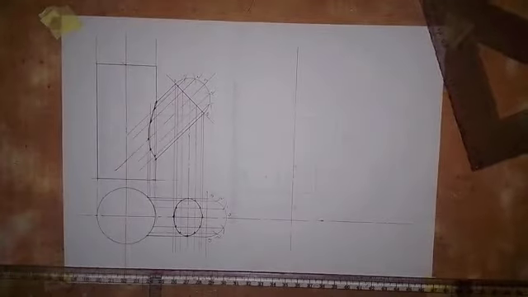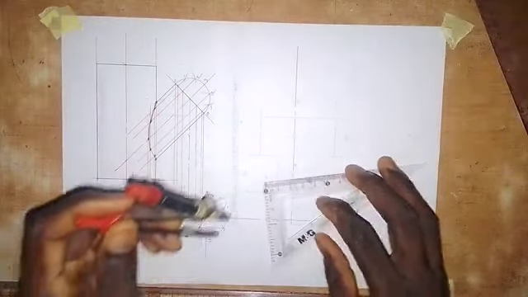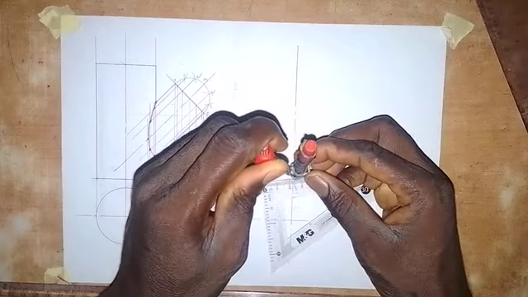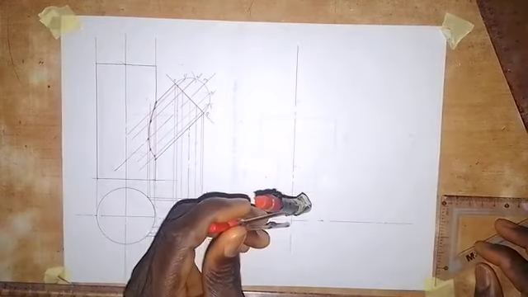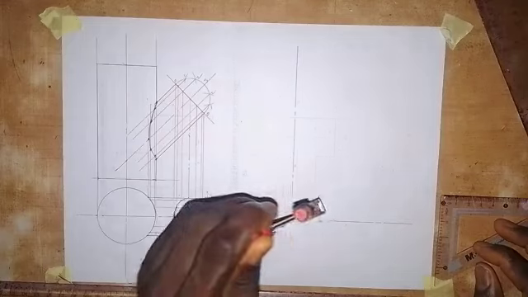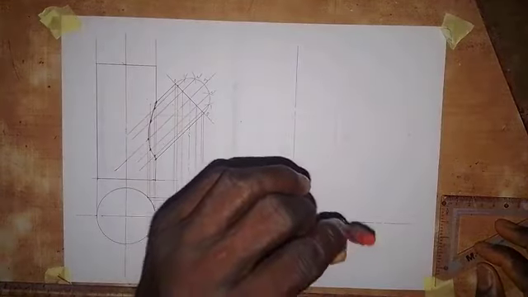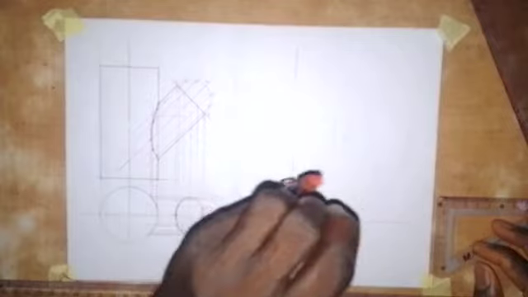So the next thing that we are going to do is, since the diameter of the circular base of the vertical pipe is 46 millimeters, its radius is 23 millimeters. Take a measurement of 23 millimeters, and we are going to draw a circle, putting the midpoint at the point where the two lines intersect. So we draw a circle like this. Here we have the circle in place.